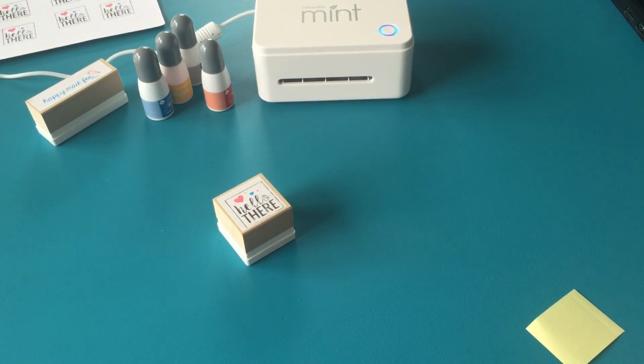So that's how you use a mint machine. If you have any questions, please leave them in the comments and I'd be happy to answer them for you.